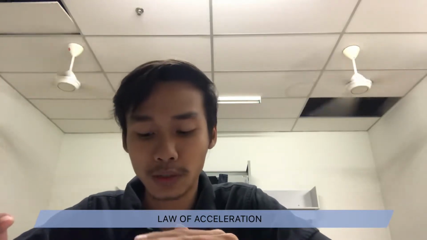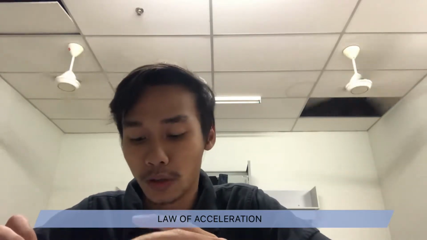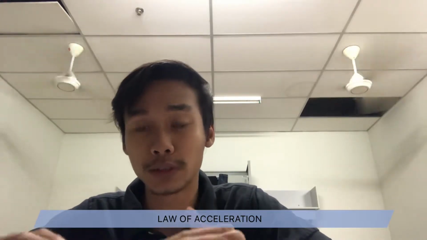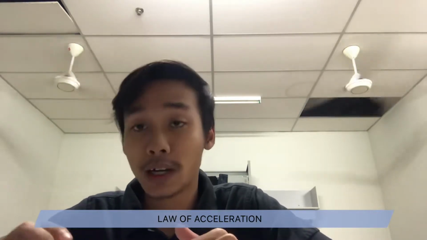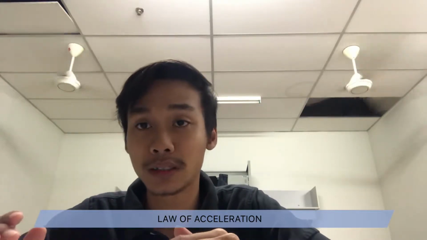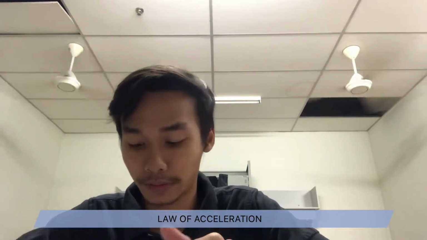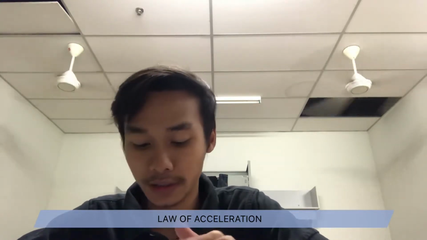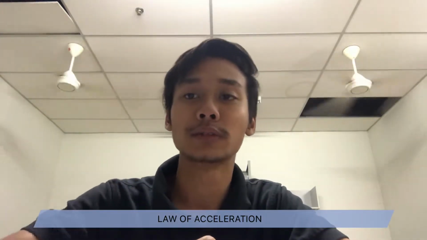A good example of the law of acceleration is a car. For example, when we are in a car and pushing down the gas pedal, we are in accelerating motion. When you apply the brakes for some period of time, we are accelerating in the negative direction. Motion in a uniform circle is another example of acceleration, where the acceleration applied is toward the center. That's all for the law of acceleration. Thank you.